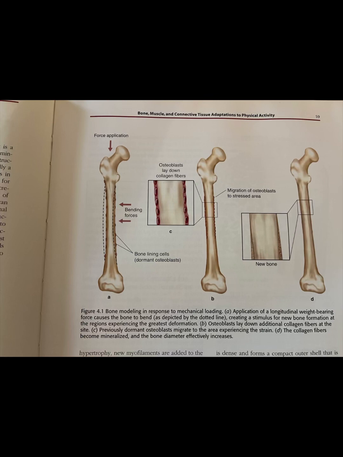During the process of muscle hypertrophy, new myofilaments are added to the periphery of the existing myofibril. The myofilaments are layered onto the outside of the existing myofibril rather than within the myofibril to avoid altering the geometric arrangement of the myofilaments within the existing sarcomeres of the myofibril.